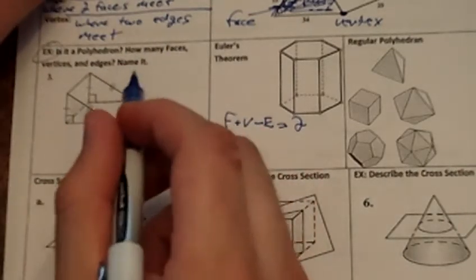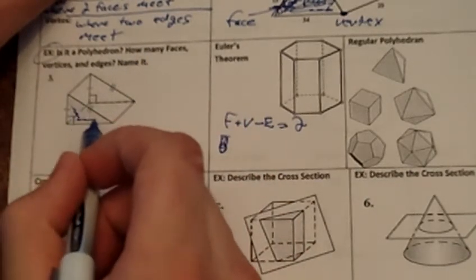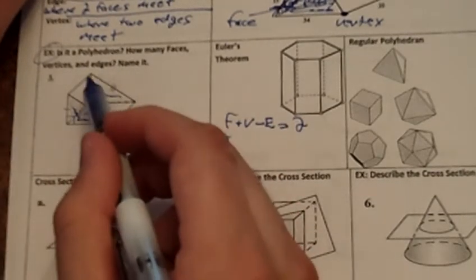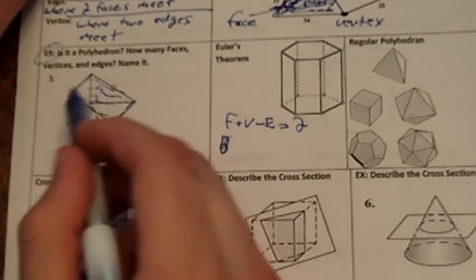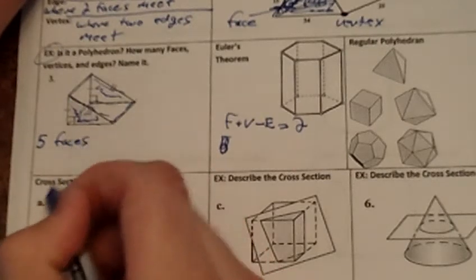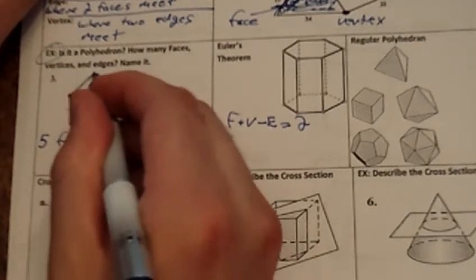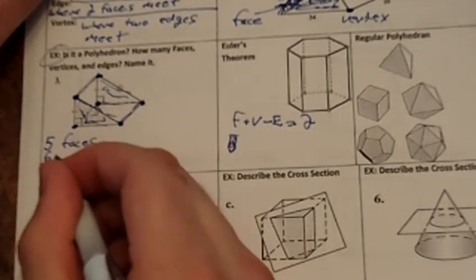Well, let's look. If I want to look at how many faces it has, it looks like I've got the front base and the back of it. So that's 2. And then I've got this one that looks like a rectangle here on top. That's 3. I've got the bottom where it's sitting. That's 4. And then I've got this side over here to the left. That's 5. So it looks like I've got 5 faces. Okay. Let's look at how many vertices I have. It looks like I have 1, 2, 3, 4, 5, 6 vertices. Okay, so 6 vertices.